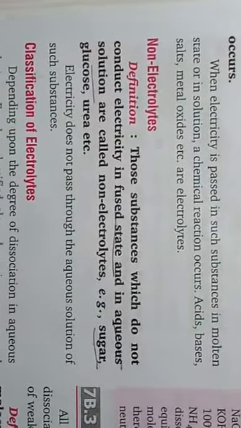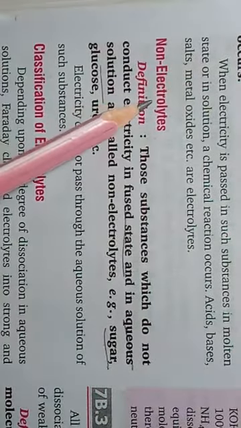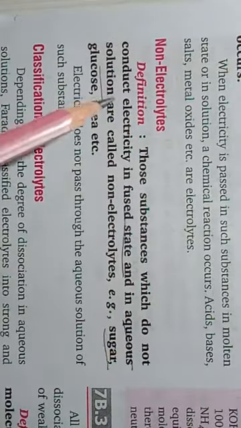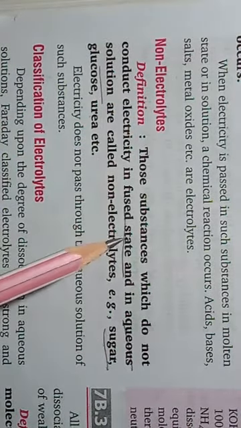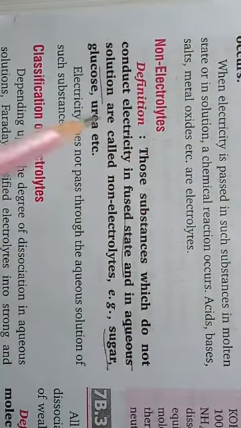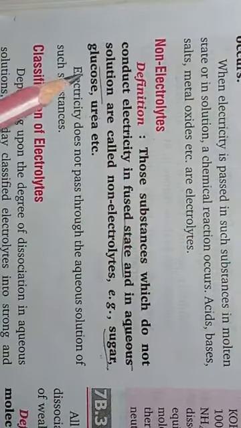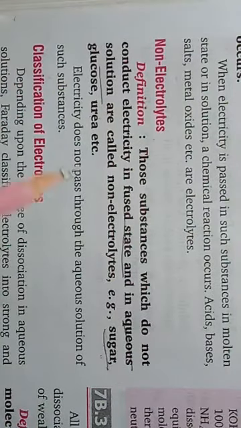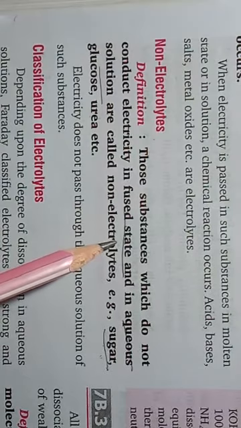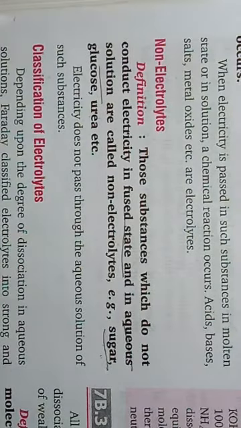The second type of substances are non-electrolytes, which do not conduct electricity in their fused state or in aqueous solution state, like sugar, glucose, urea, etc. These substances are covalent in nature, covalent compounds.